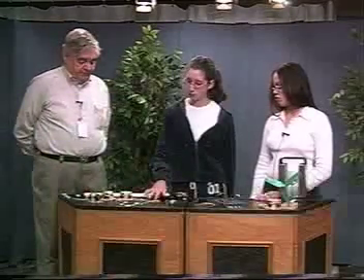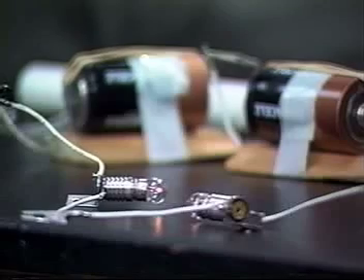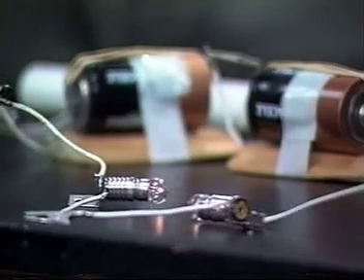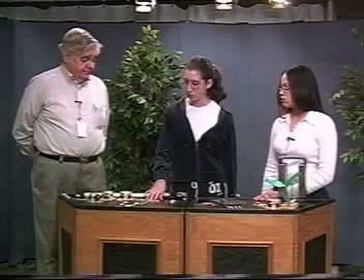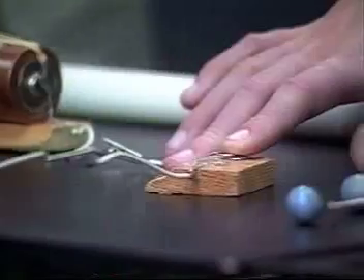What happens now? Are they both just working a little bit? They're both lit up just a little bit, right? But they're not as bright as what they were before, right?